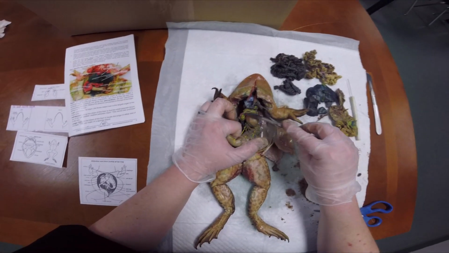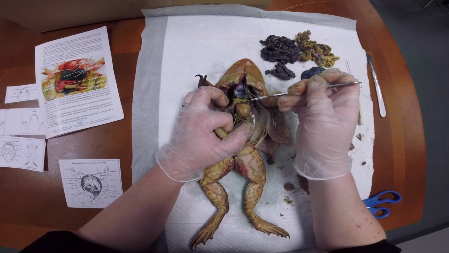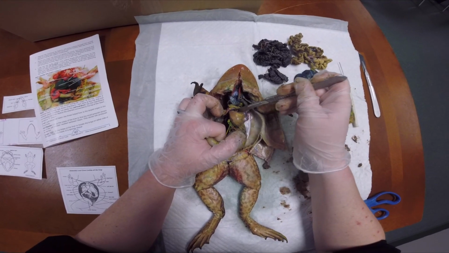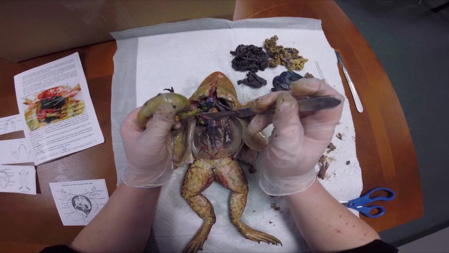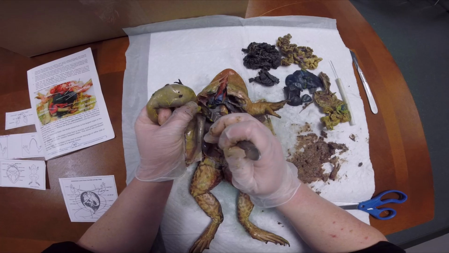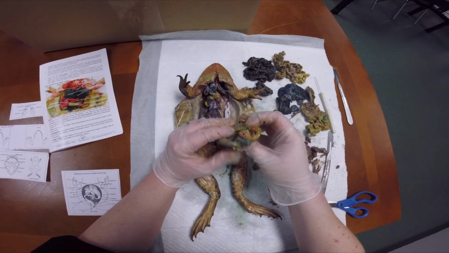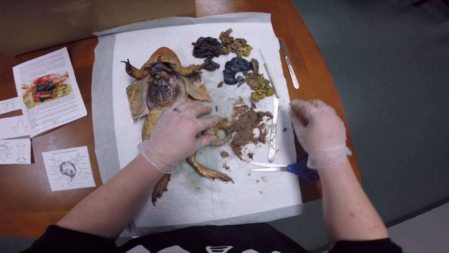One year Miss Guthman found a rat in one of her bullfrog stomachs. And then my personal favorite, last year we had a frog who had eaten a humongous rock. So if that frog is your spirit animal, so be it, because that one had fun with the rock.